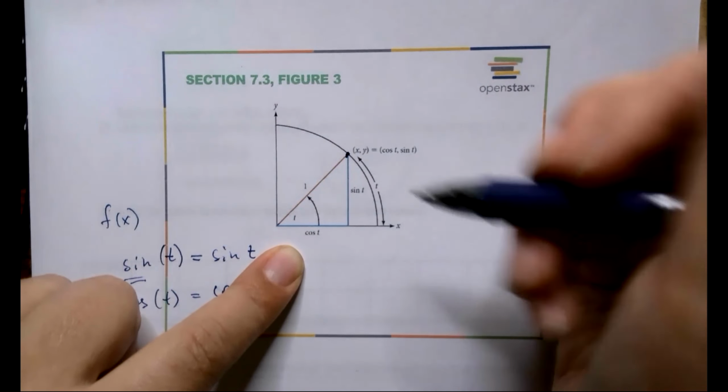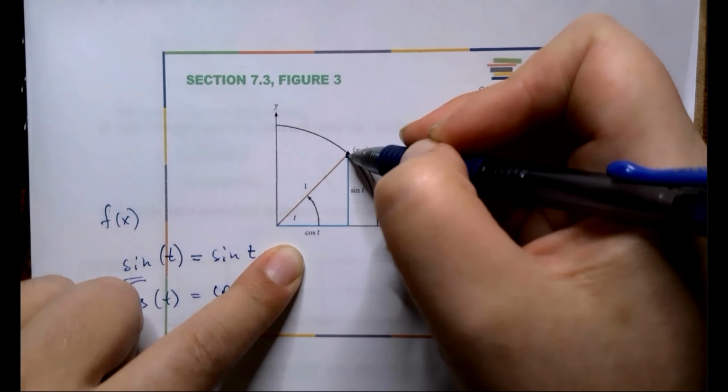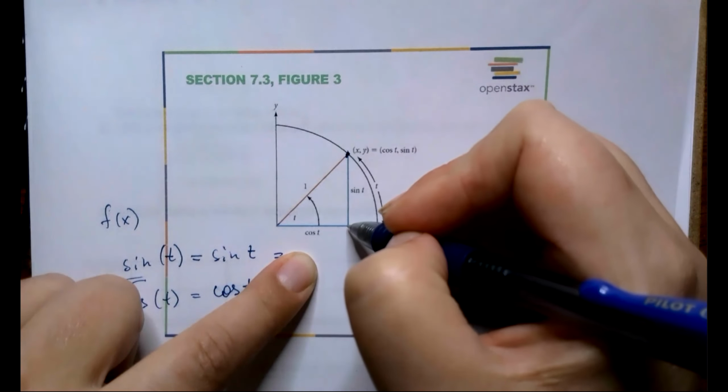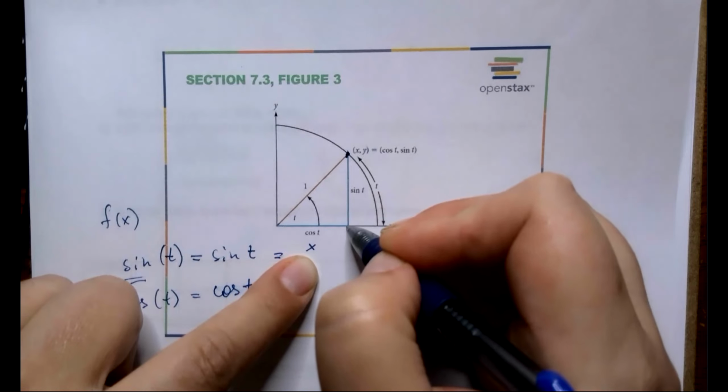If we draw a perpendicular line to the x-axis, that will give us the x coordinate of this point.